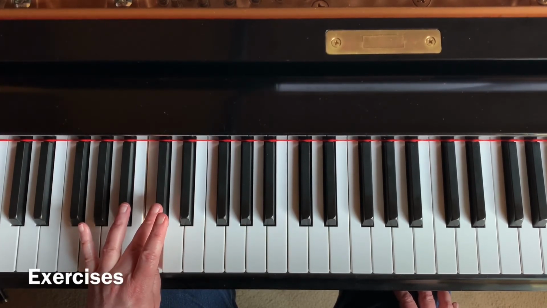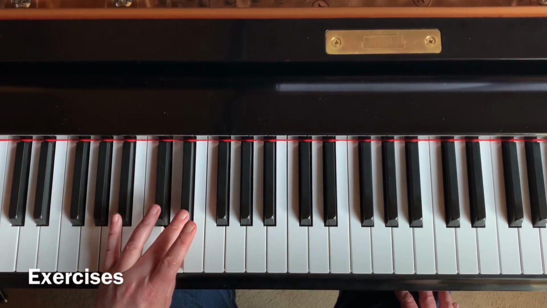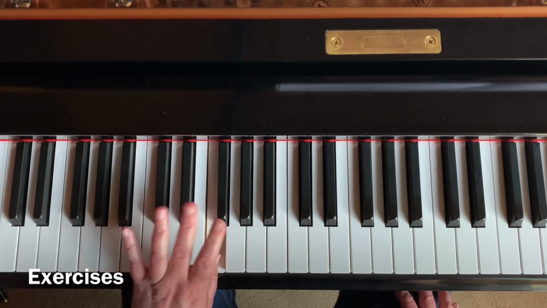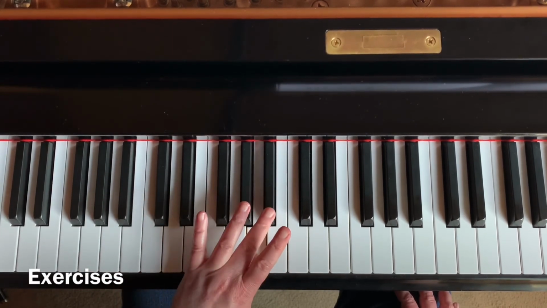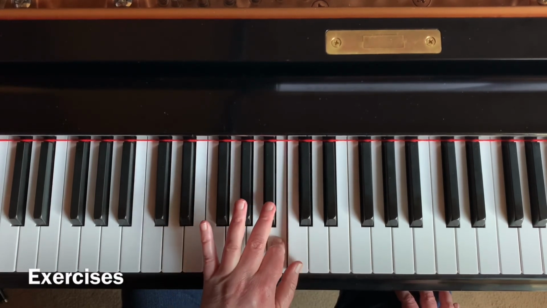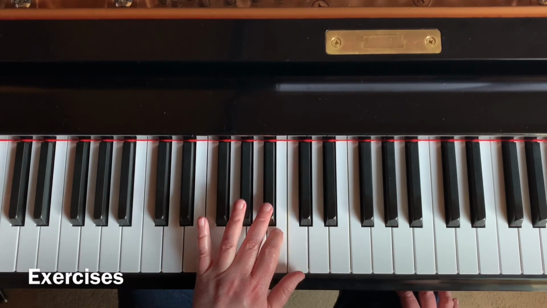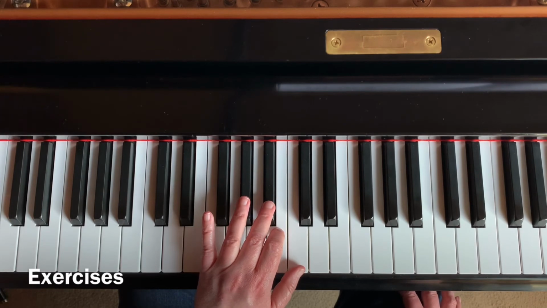Now back up. Okay, let's do this a little bit faster. 1, 2, ready, go.